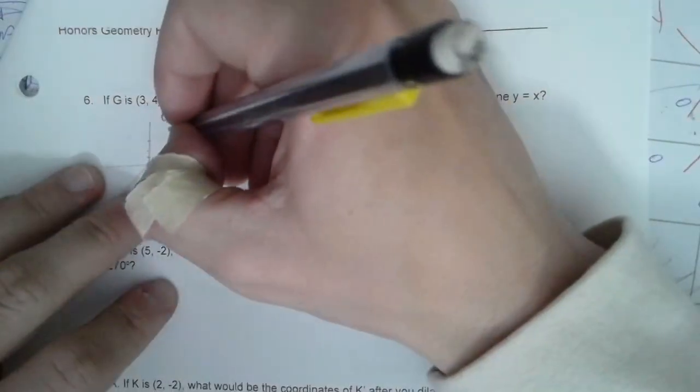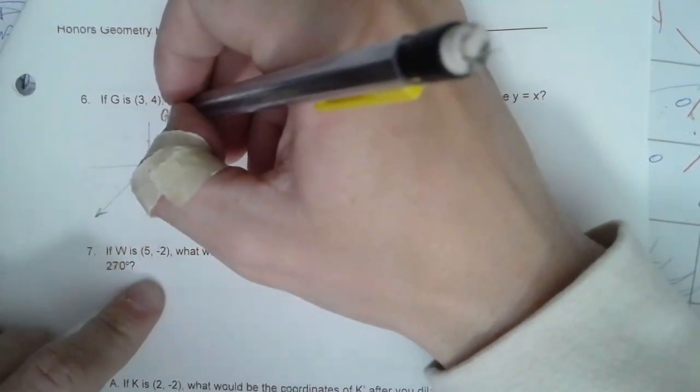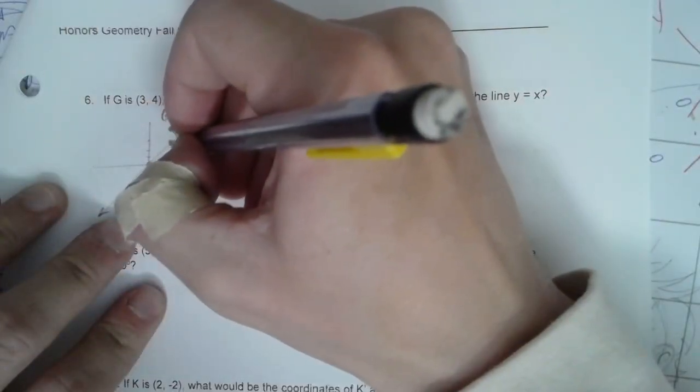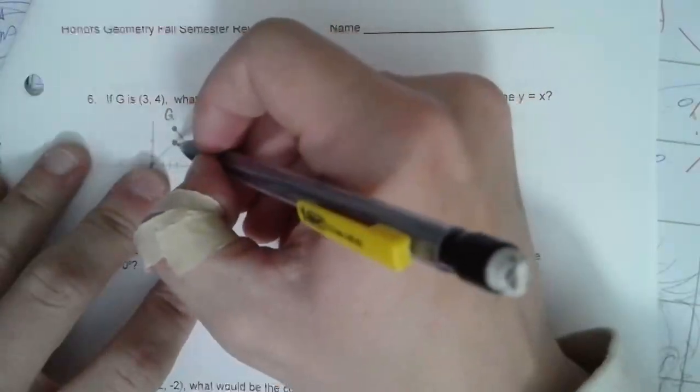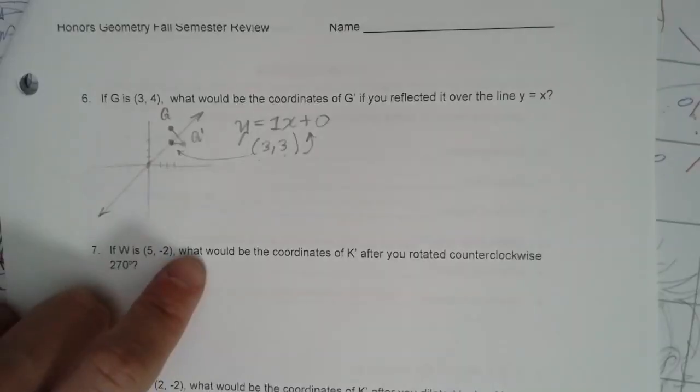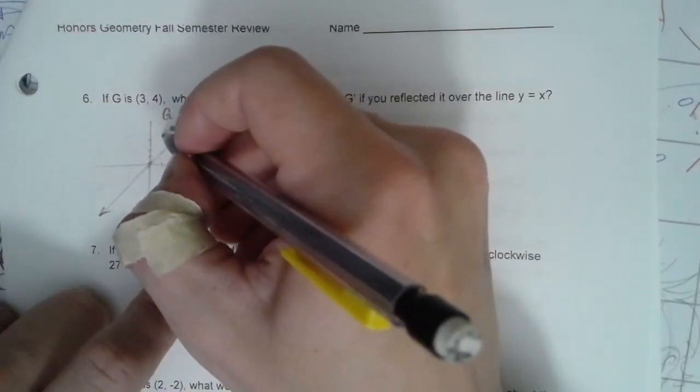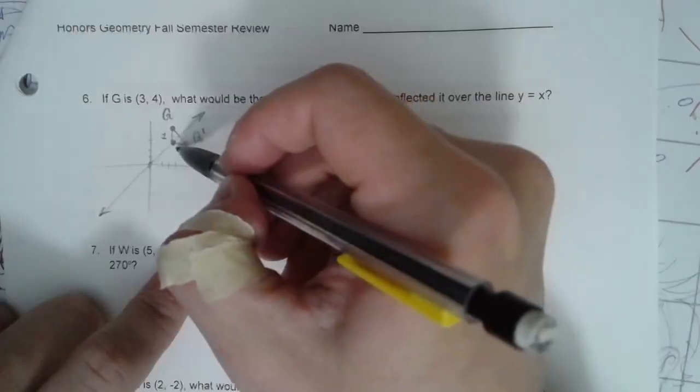So if I want to reflect G over the line y equals x, I want it to end up over here. Ooh, whoa. On the other side of this line. So what should I do? How could I know the new coordinate of G prime? Well, the new one is going to be in line with the x value of this point, which we said was 3, 3. But if it was 1 more this way, now it's 1 more this way.